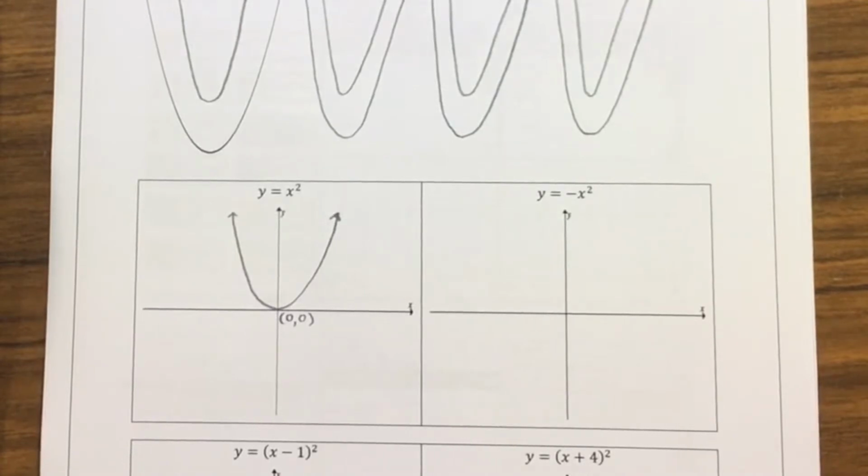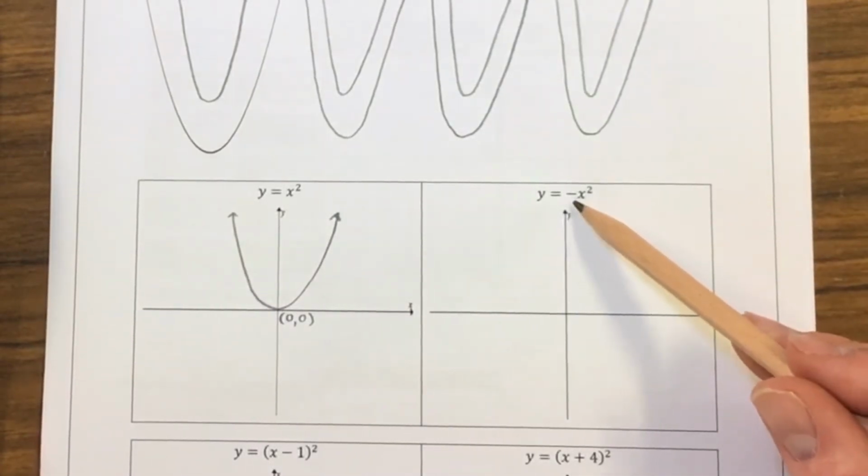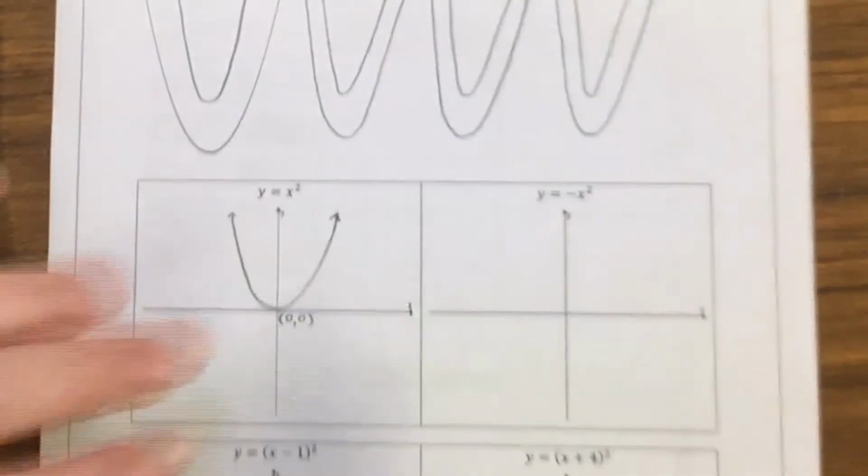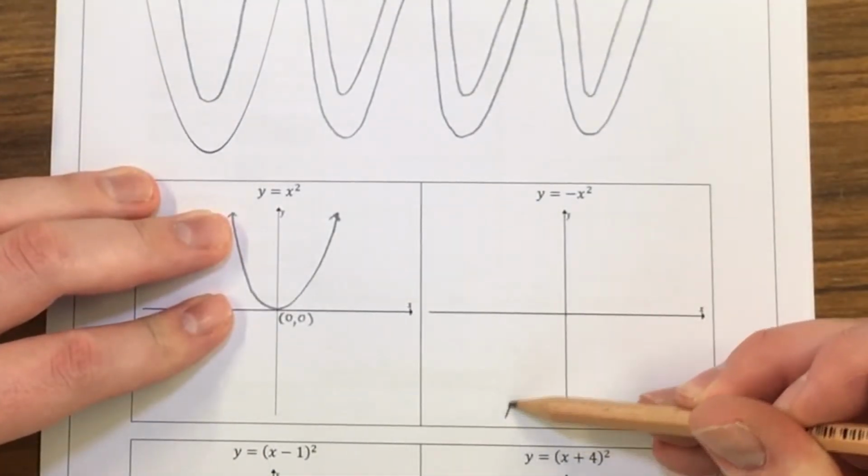Now here's a thought. We haven't done this yet. This next one on the right has a minus sign at the front. What do you think might happen to the graph? It would be upside down. Thank you, Mr. Musgrove.